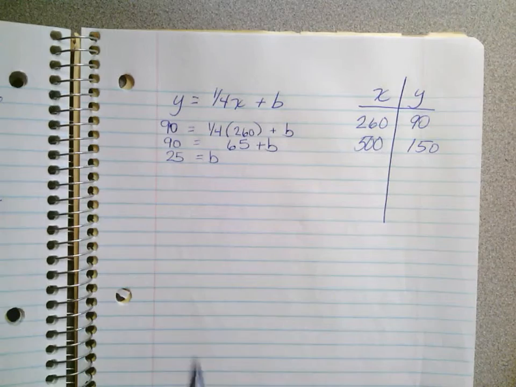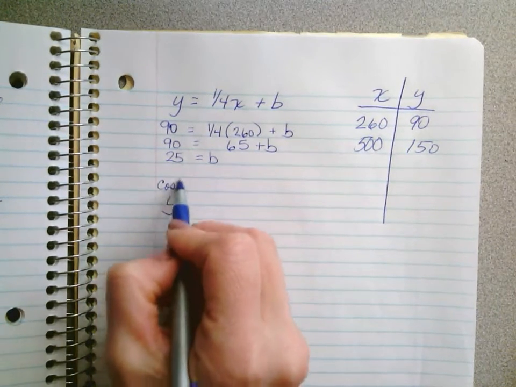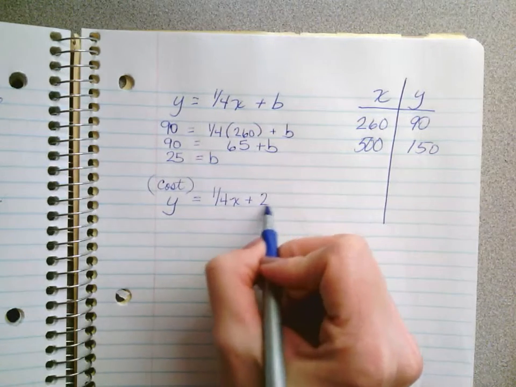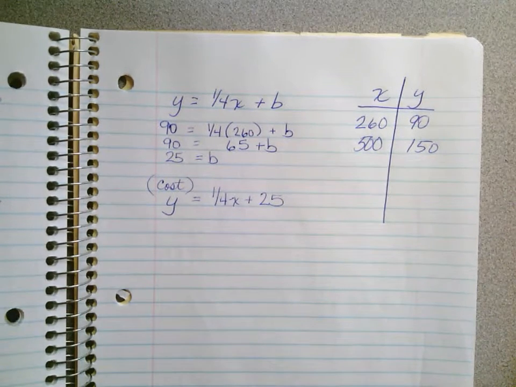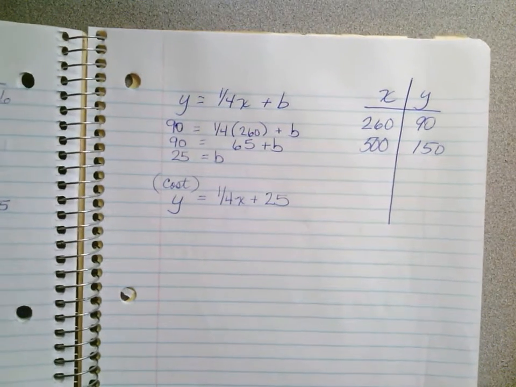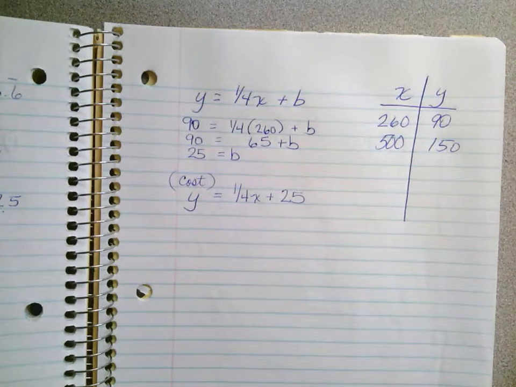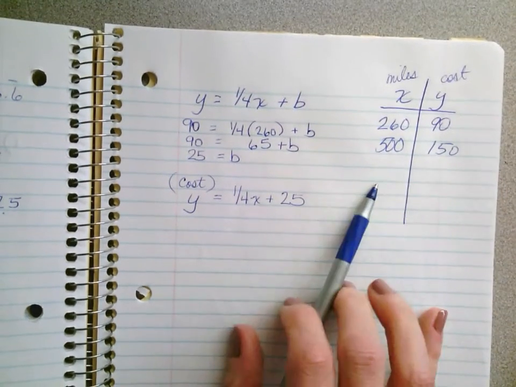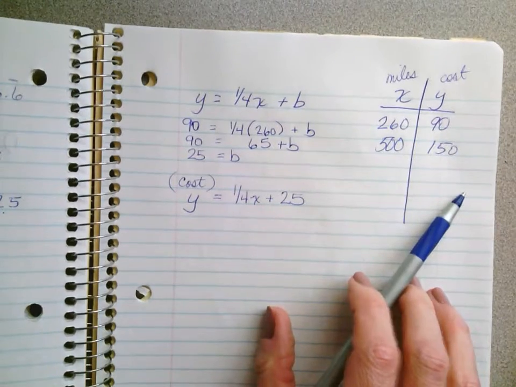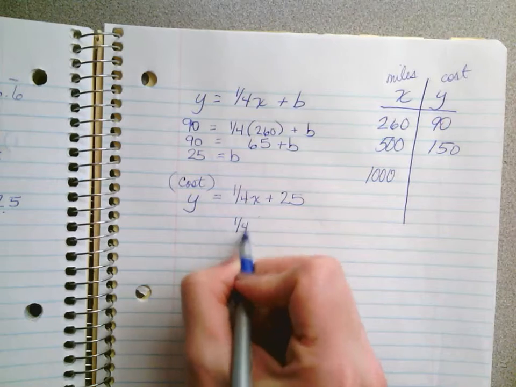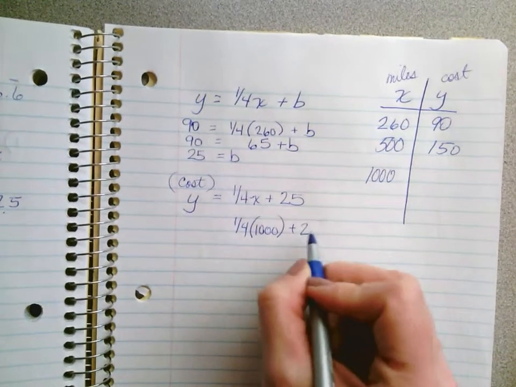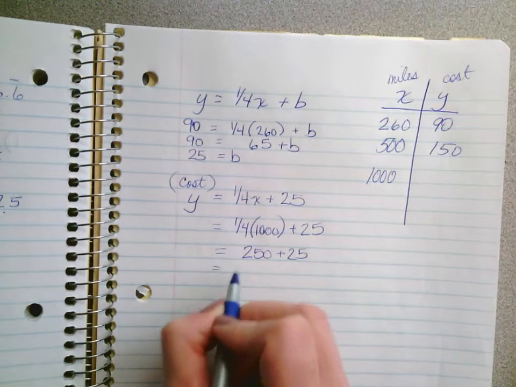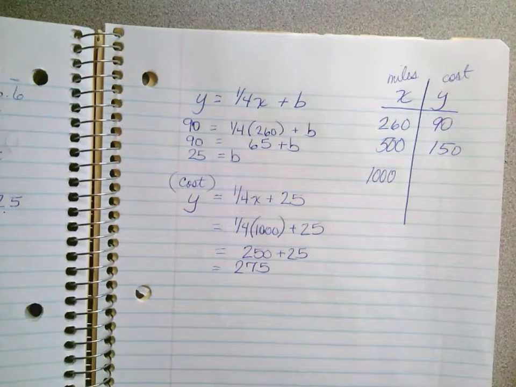So my now completed word problem is the cost to fly my trip, whatever it is, equals 1/4 x added to 25. I had to do all that work before I could even address the problem, which is, what if they were 1,000 miles apart? And this is miles, right? And this is cost. So where does 1,000 go? As an x or as a y? x, because it's miles. 1/4 of 1,000 added to 25. What's 1/4 of 1,000? 250. You end up with 275 for the cost of this particular trip.